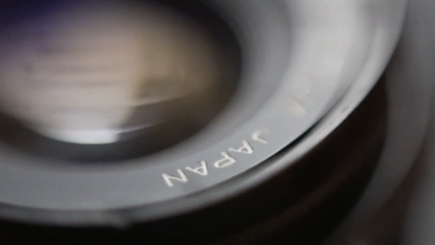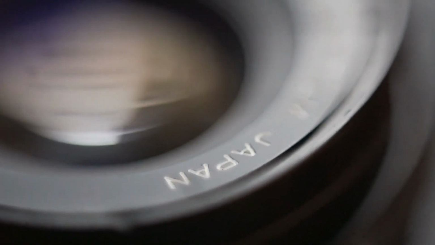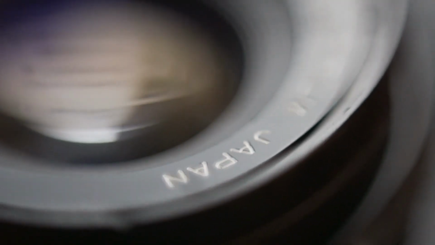When choosing a lens, consider the focal length, aperture, and image stabilization. The focal length determines the angle of view and the magnification of your subject. The aperture determines the amount of light that enters the lens and affects the depth of field. Image stabilization reduces camera shake and allows you to shoot at slower shutter speeds.